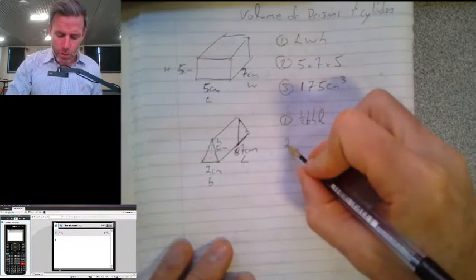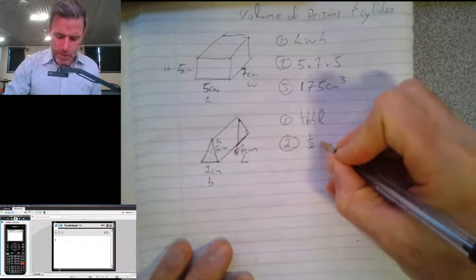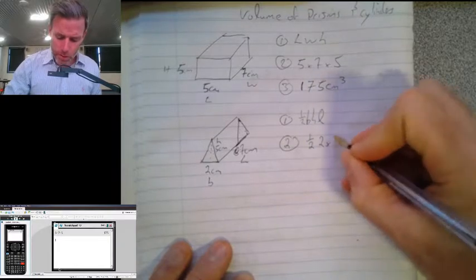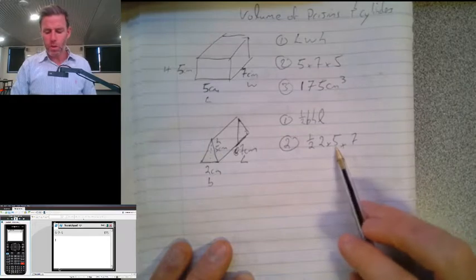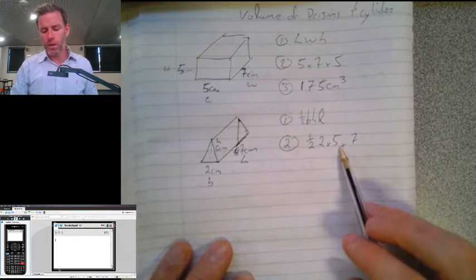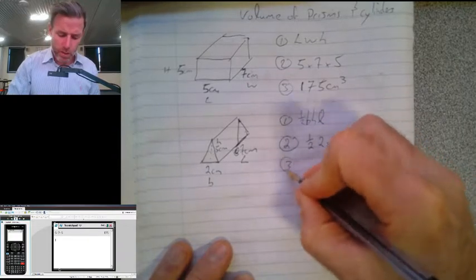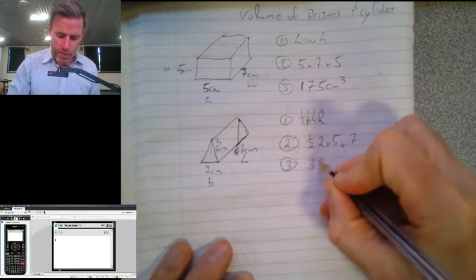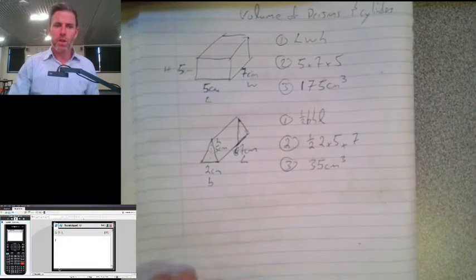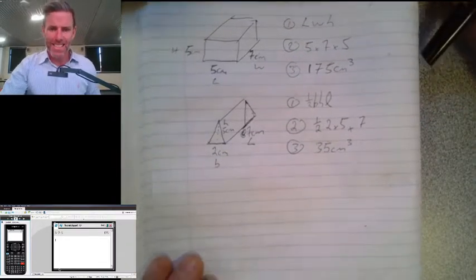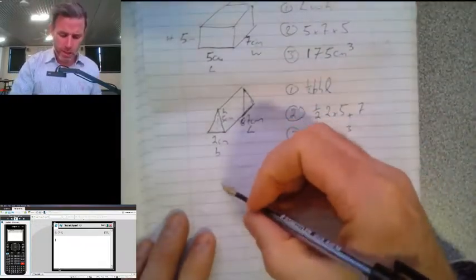So here it's half, base is 2 times height is 5 times 7, so 35 times 2 is 70, half of 70 is 35, so it's 35 centimeters cubed.